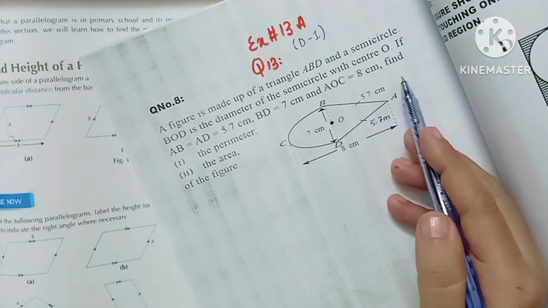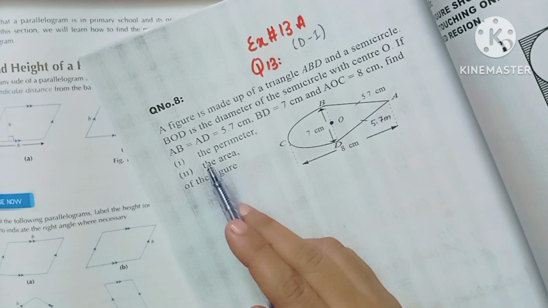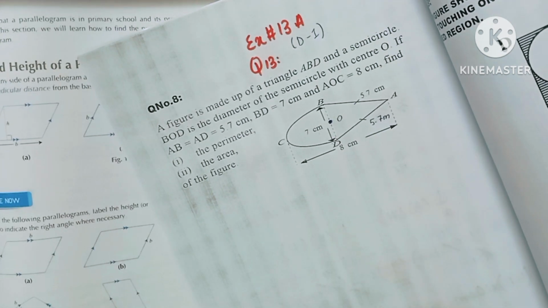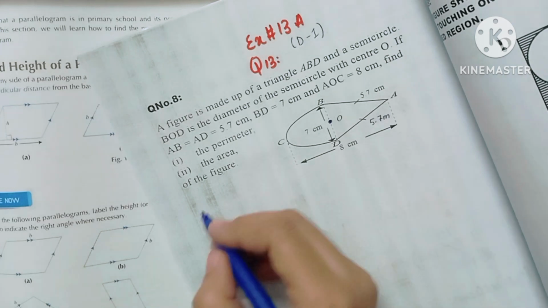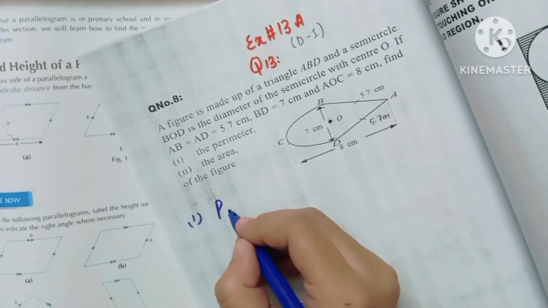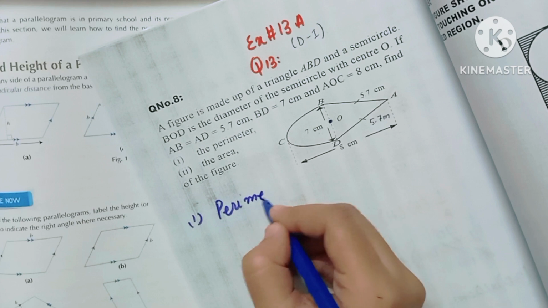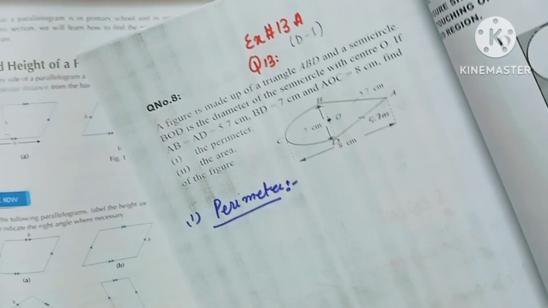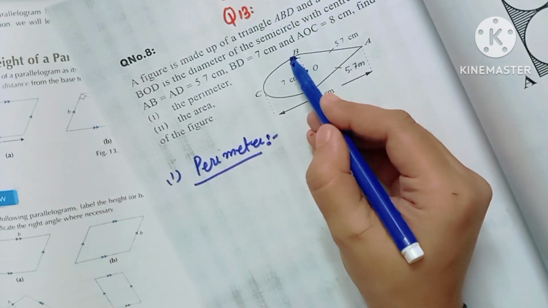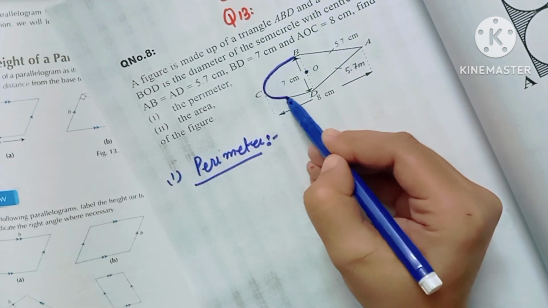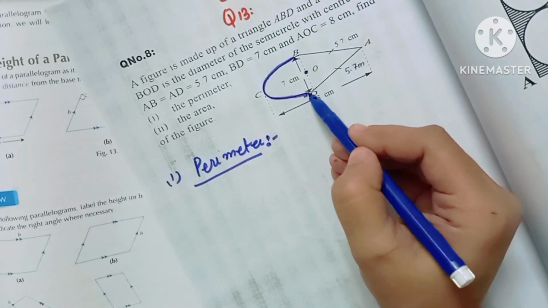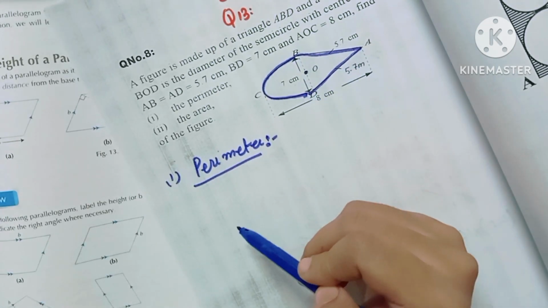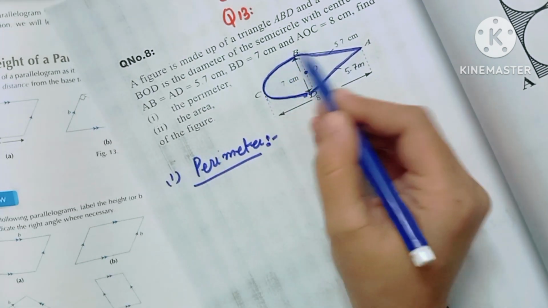Then what are they asking to find? They are asking to find the perimeter and then you have to find the area. So one by one we are finding the values. For perimeter, what do we need to do? We want the perimeter of this part and the perimeter of this part. So that is half of a circle.